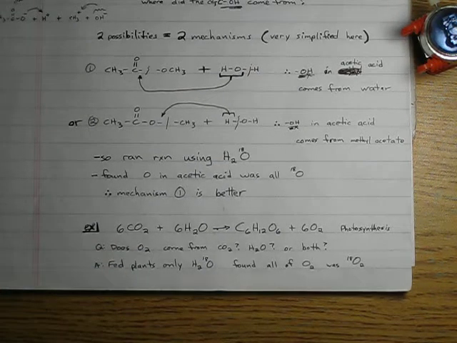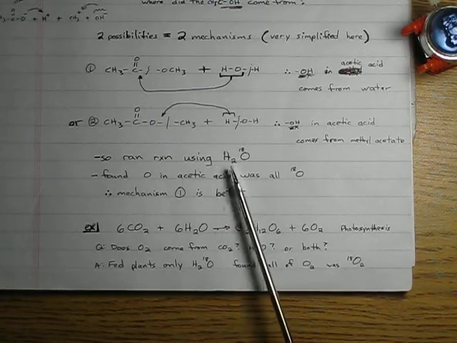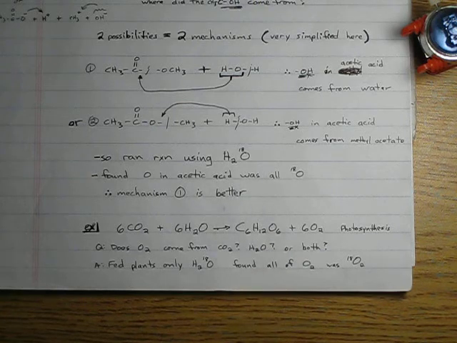The experiment is actually pretty straightforward as long as you have some radioactive water. You run the reaction using H2O, but every oxygen in the water is an O18. It's a radioactive isotope of oxygen. Recall, most oxygen that we come across is O16. It has 8 protons, 8 neutrons in the nucleus for a mass of 16.